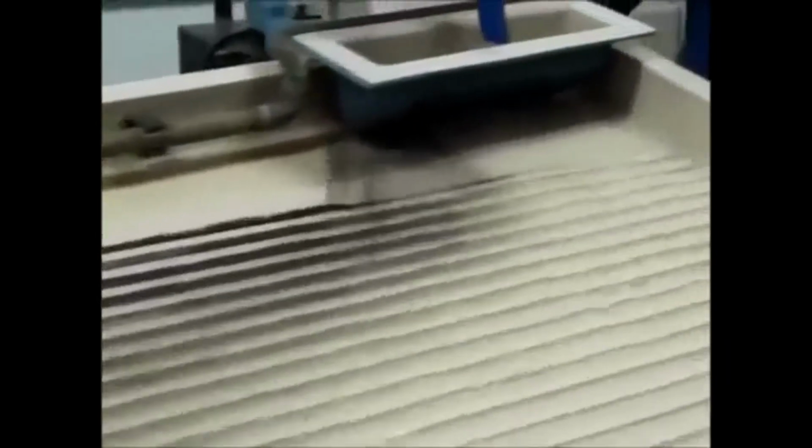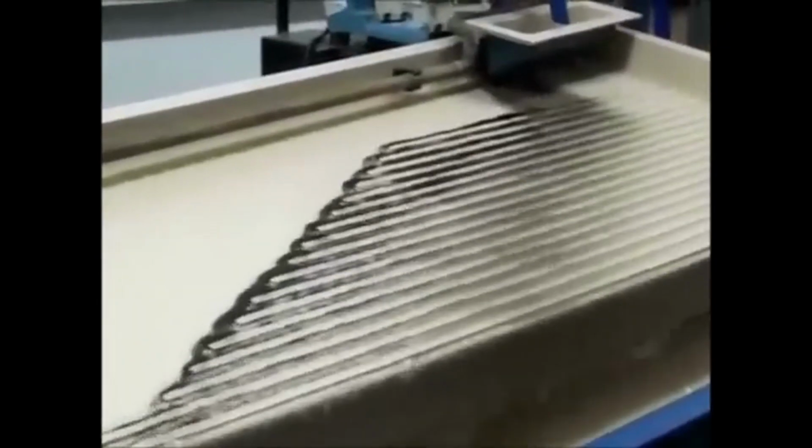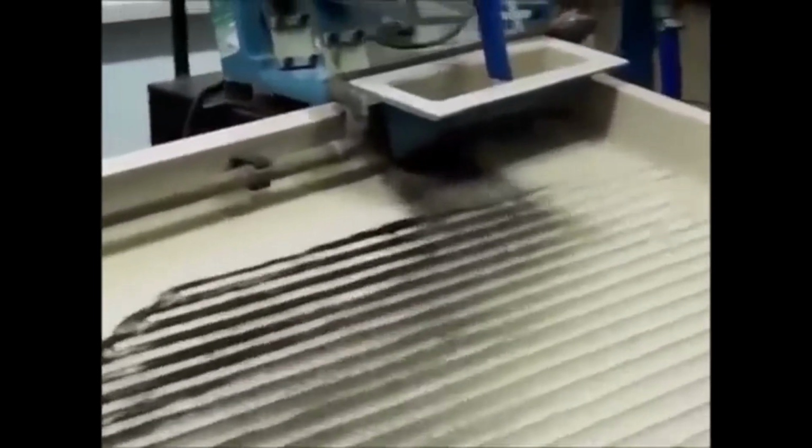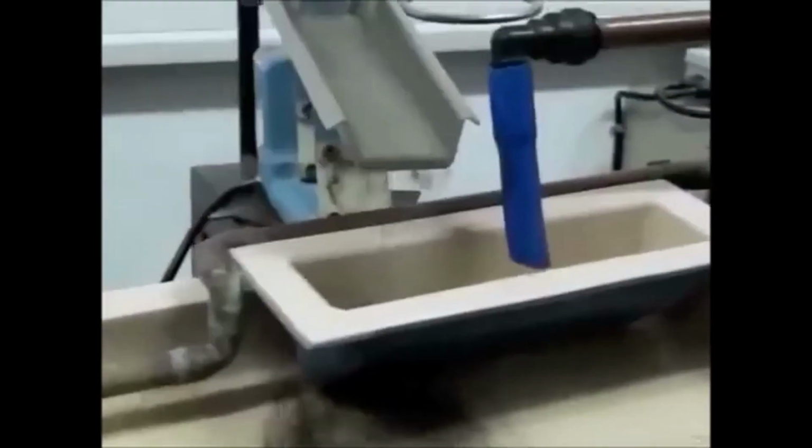That's the heavy particles. The coarse, heavy particles go straight on this diagonal of my table. They don't cross over the riffles; they move around those. And the fine particles are carried by water and they move over the riffles. And that's how the separation is performed.